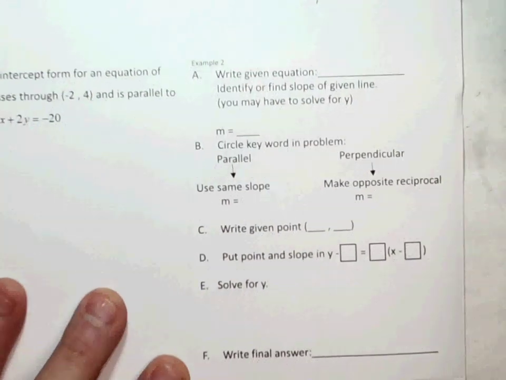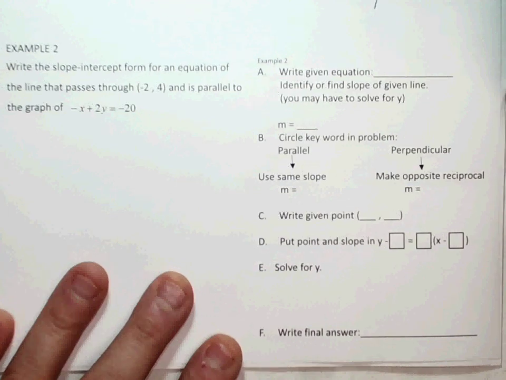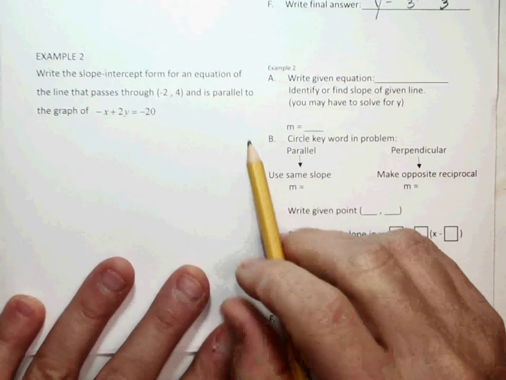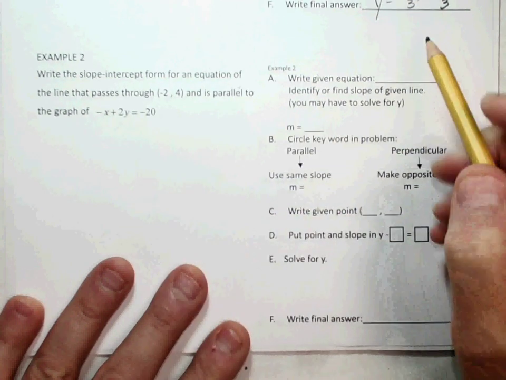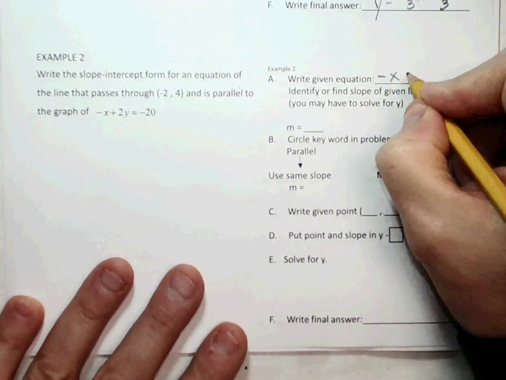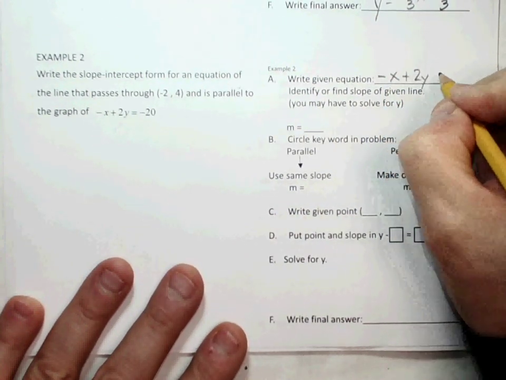Another one. Same thing. We're going through this point. We're parallel to this line. So we're going to write the equation. And this is in standard form.